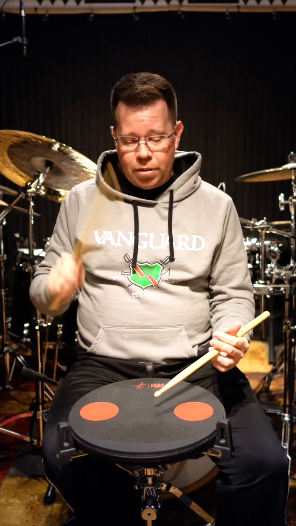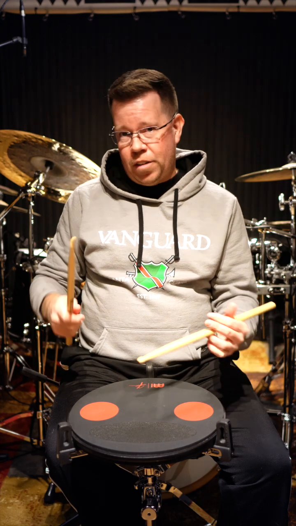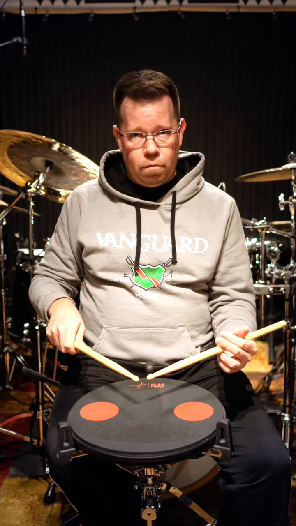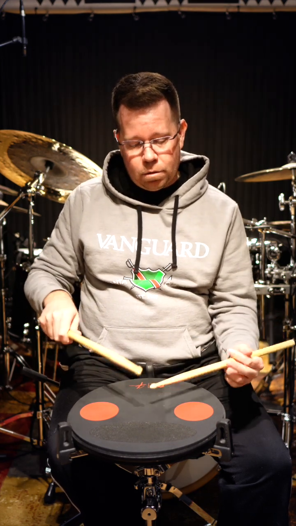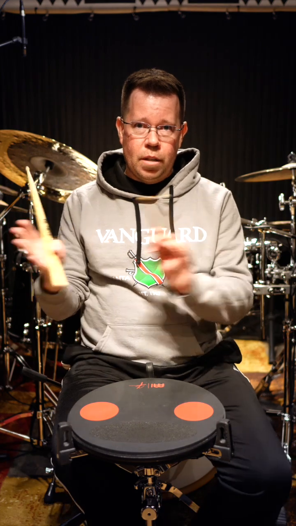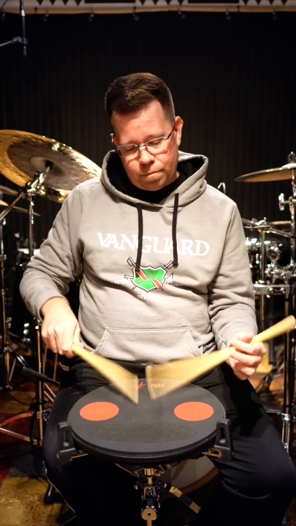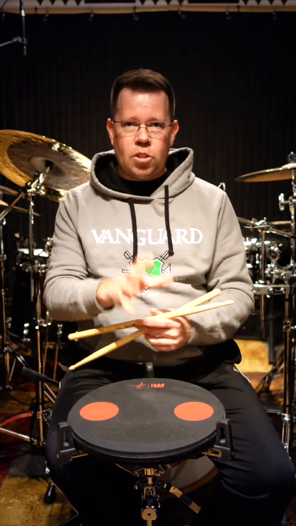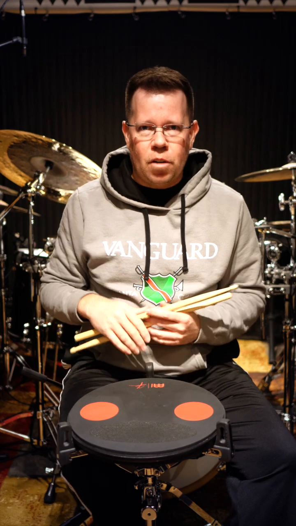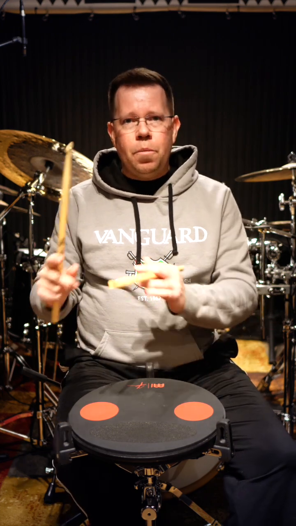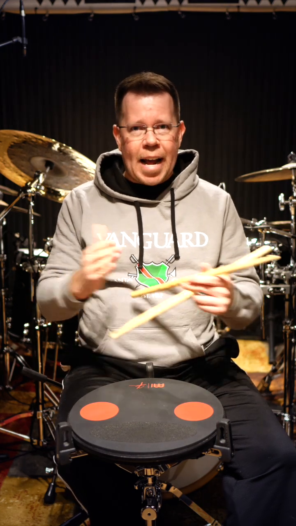So we have 2 paradiddles, but there's a flam on the first note and a flam on each diddle of the paradiddle. So if we string those first 2 segments together, we start to see these little rudimental things emerge. I'm not going to pick out every single one. We'd be here for hours. But there's another little sequence in here that's a series of flam accents and flam taps.